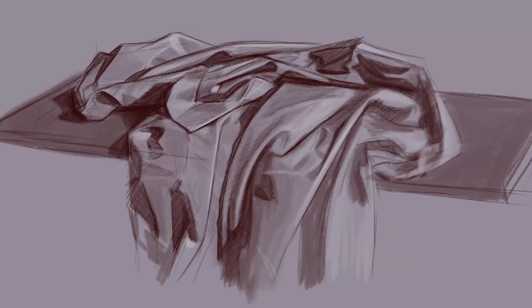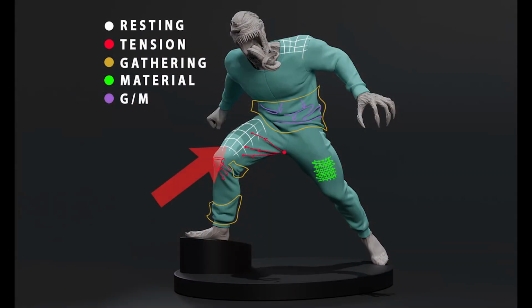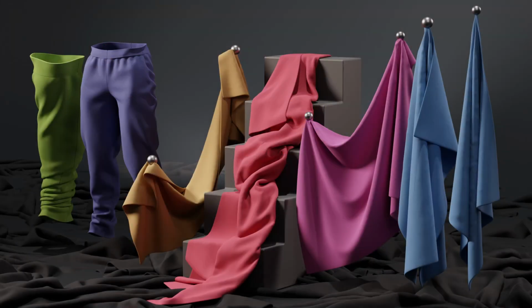Now, first things first, remember to keep these things in mind when you are dealing with cloth. Roughly, there are 5 things to juggle. Resting areas, the areas that influence the cloth's overall shape. Tension points, the points that influence the folds and cloth direction. Gathering areas, the areas of rest, usually between tension points or on the ends of tension points. Material type, remember that thicker materials have bigger folds and thinner materials can have more shapes or less shapes depending on the type and fold. Gravity and movement. Lastly, this will affect the movement and rhythms of the cloth depending on the type of movement or gravity applied to the character.